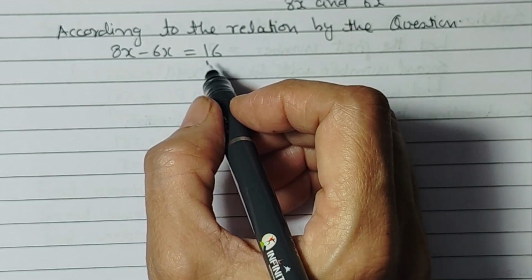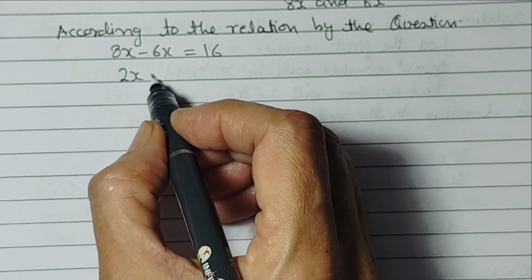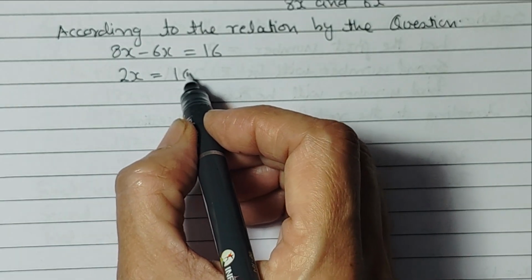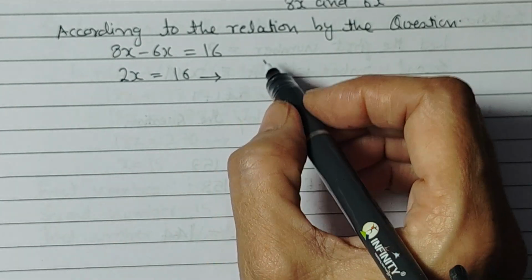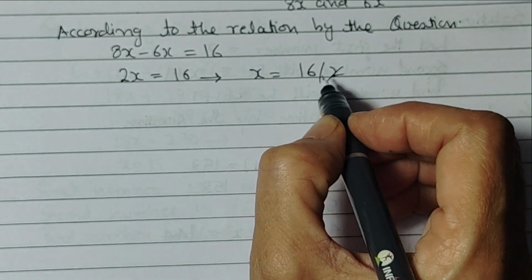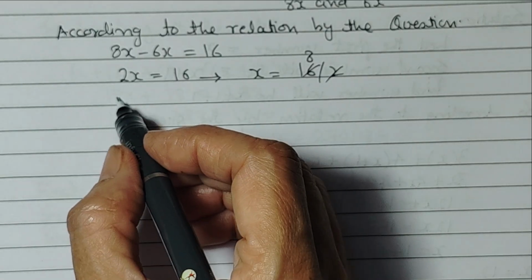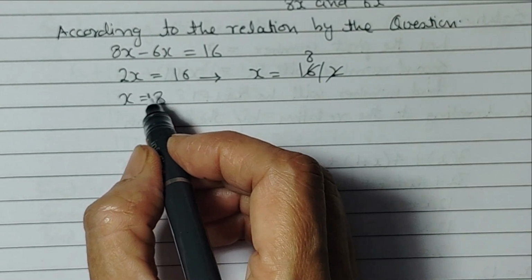Since their difference is 16, this will be 2x equal to 16, which gives x equal to 16 over 2, which is 8. Value of x is 8.